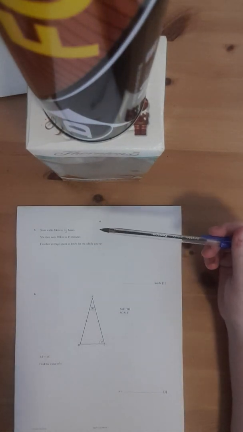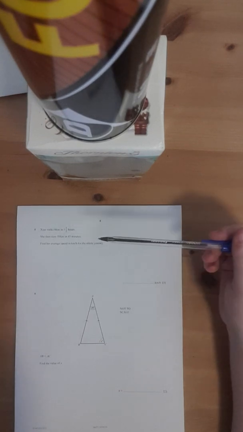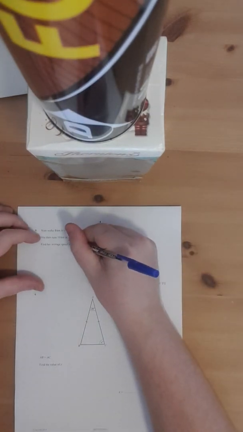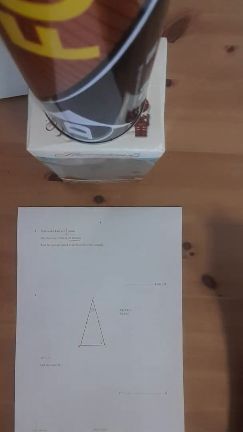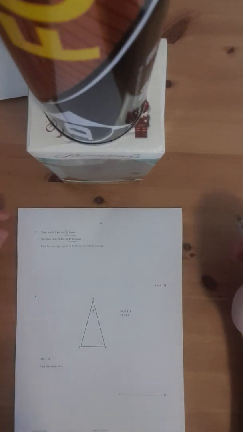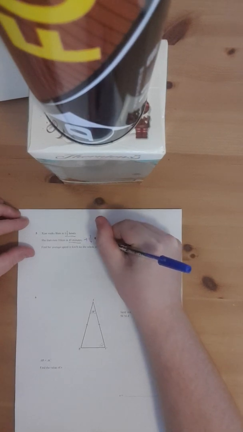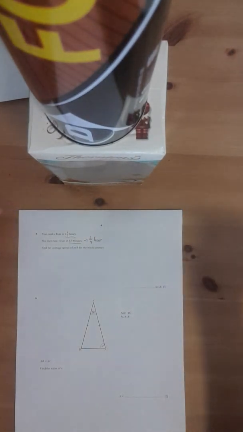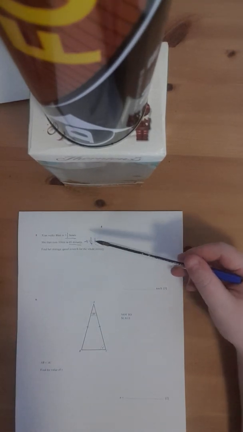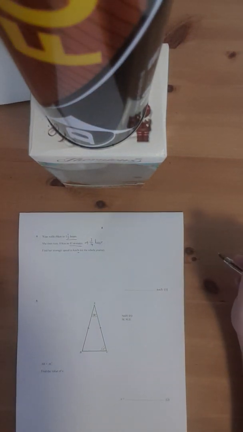So Zian walks 8 kilometers in 1.5 hours. She then runs 10 kilometers in 45 minutes. The first thing I notice is that the times here are in different units. So before I even finish reading the question, I think to myself, well, 45 minutes, that's the same as 3/4 of an hour. That could be useful for the later question. Now we need to find the average speed in kilometers per hour. So yeah, we want both times in hours for the whole journey.